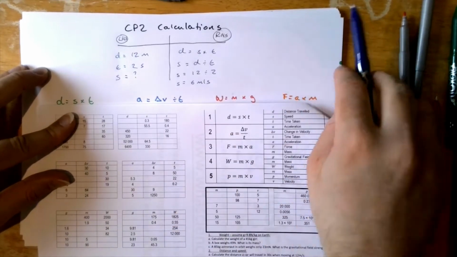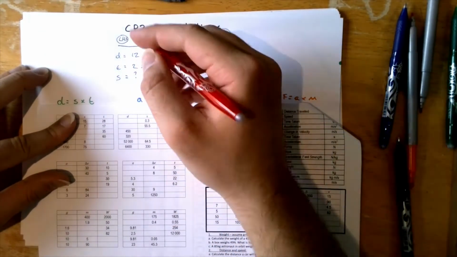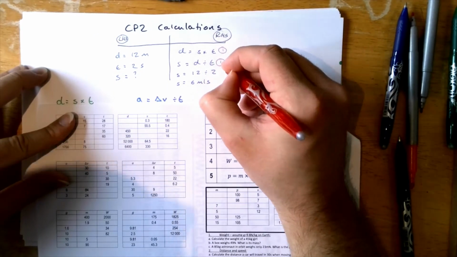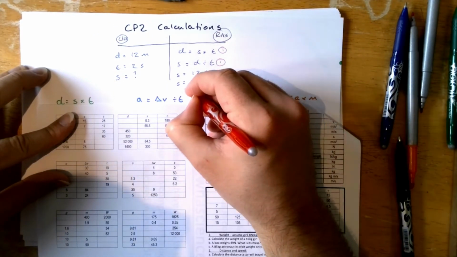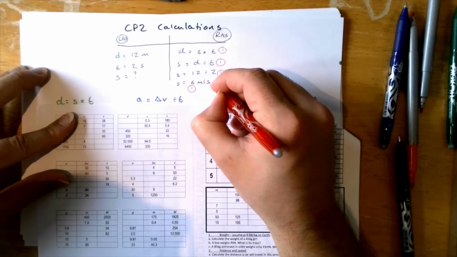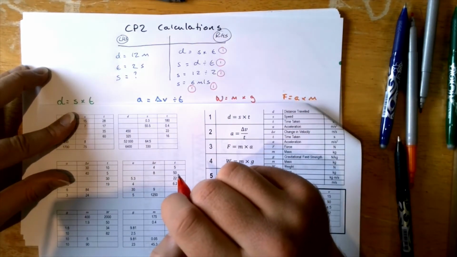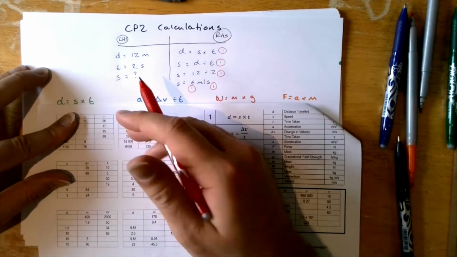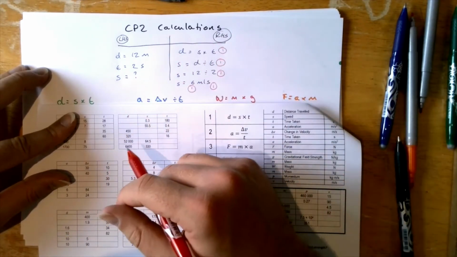Okay. What do we get our marks for? We can get a mark for writing down our equation, a mark for rearranging, a mark for substituting, and a mark for finding the right answer and for having the correct units. Every single time you do a question, do it in this way. It becomes second nature and you're more likely to get your marks.